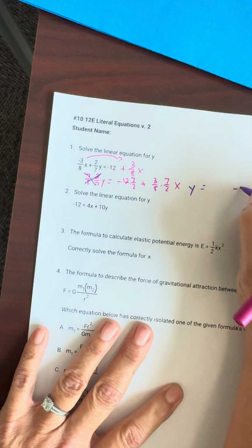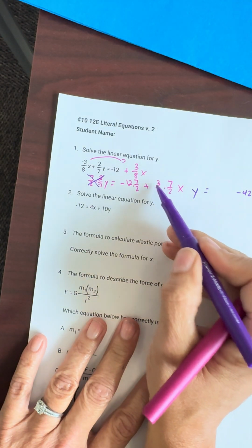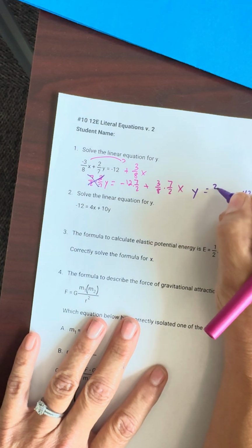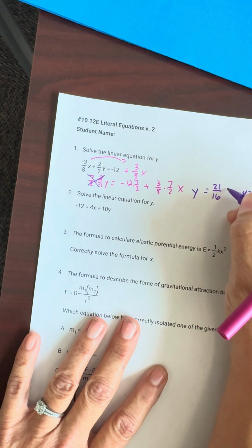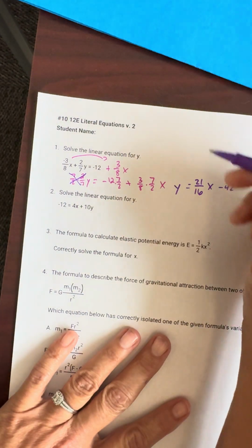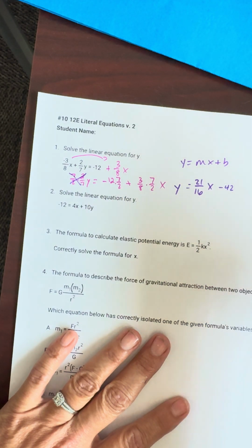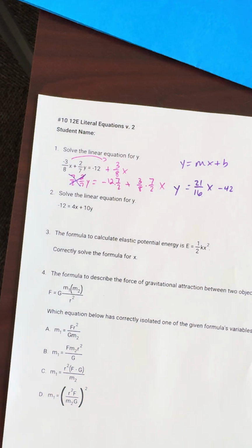So we have negative 42, and typically you put the x next. So you can't reduce. 3 times 7 is 21. 2 times 8 is 16, and then x. So just getting us ready for the formula y equals mx plus b, the x, and then the constant.